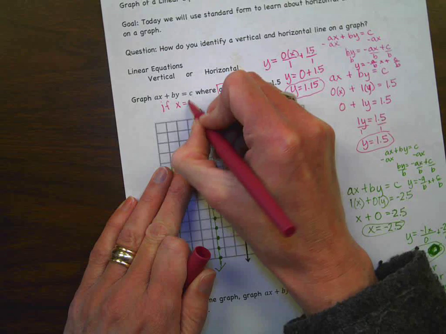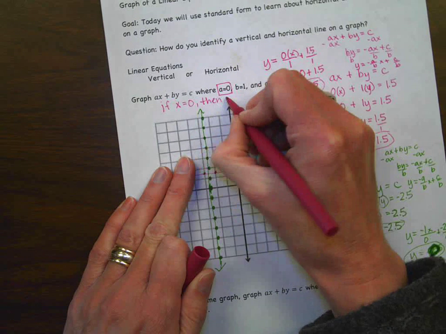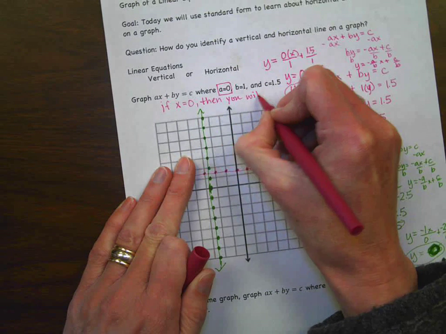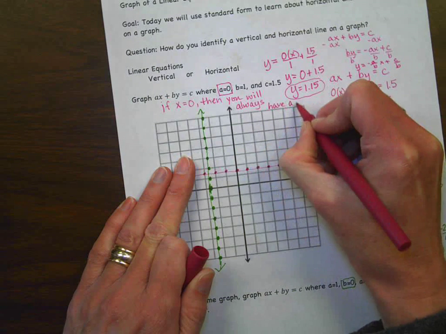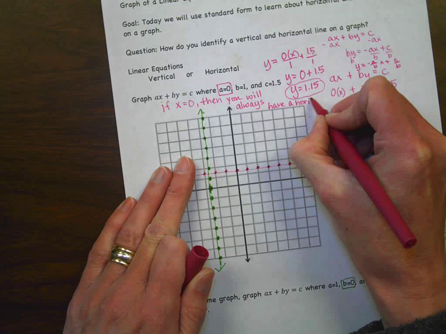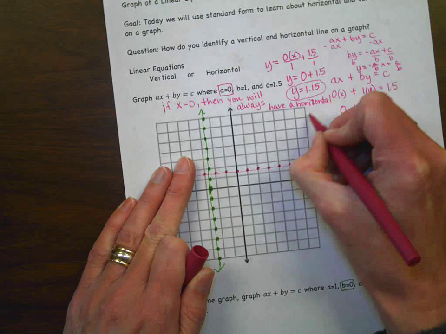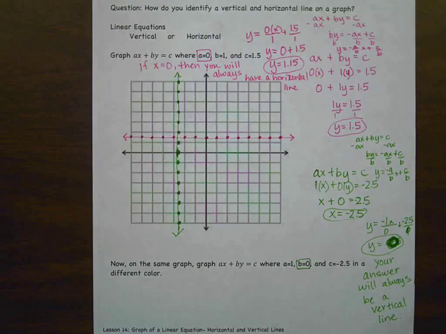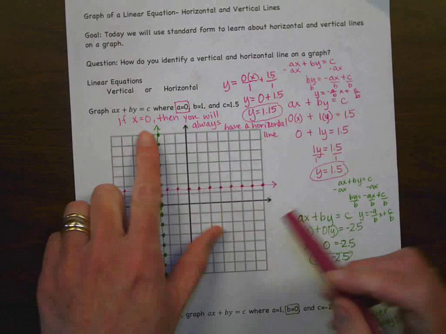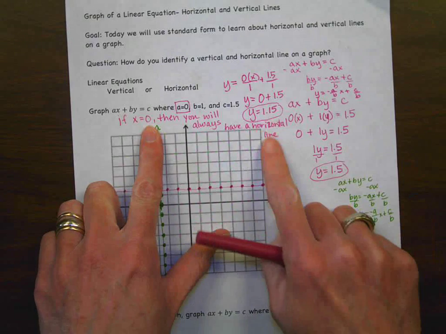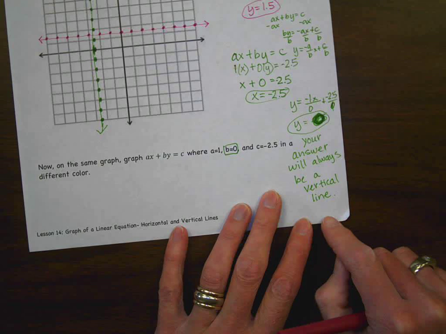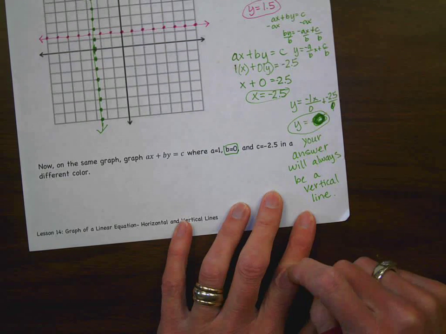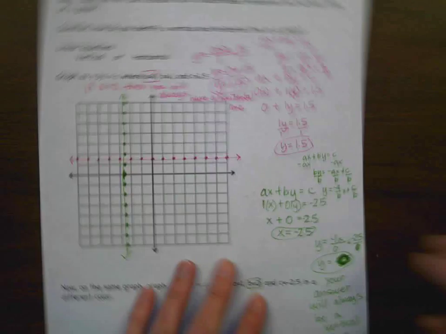If x equals 0, then you will always have a horizontal line. Okay, so that's something that's really important to remember. So if the x equals 0, like it did in here, then your line will always be horizontal. And if your y is 0, your answer will always be a vertical line. So your line will always be vertical. Okay, so that's really kind of cool that we can figure that out.